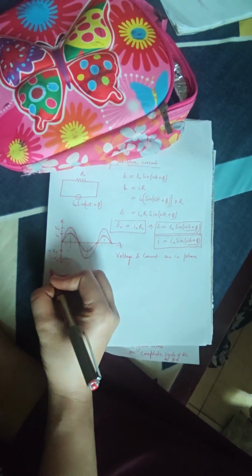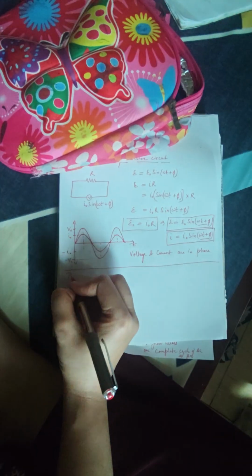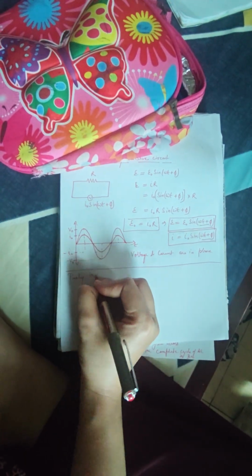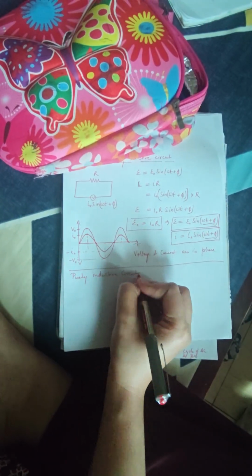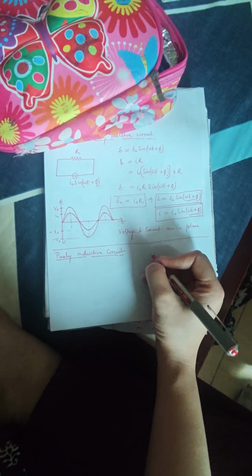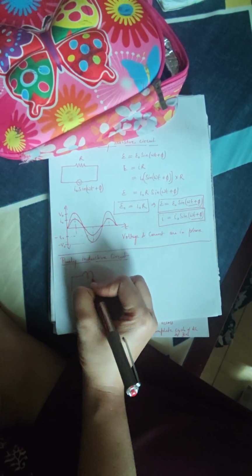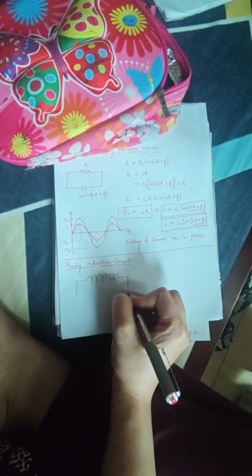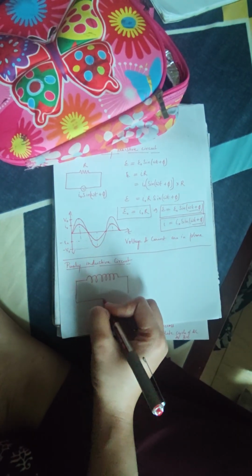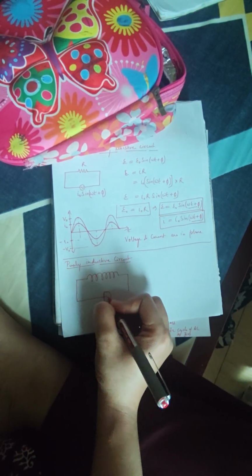Now once this is done, let's come to another circuit which is called a purely inductive circuit. Now what is an inductor? If you remember, what is an inductor? An inductor is a coil made using insulated conducting wires having N turns.